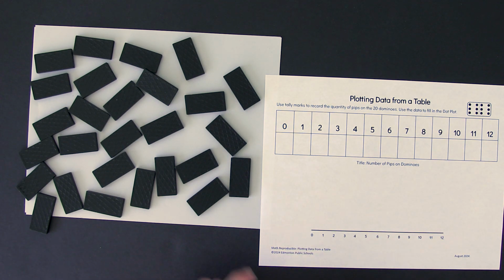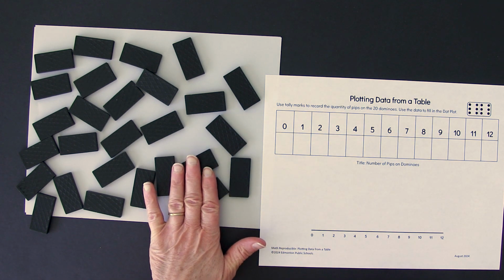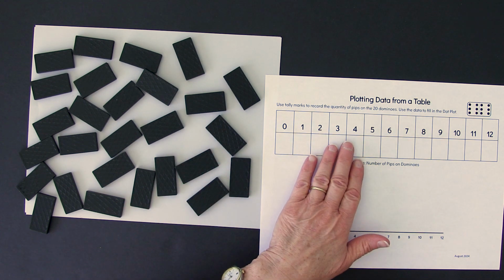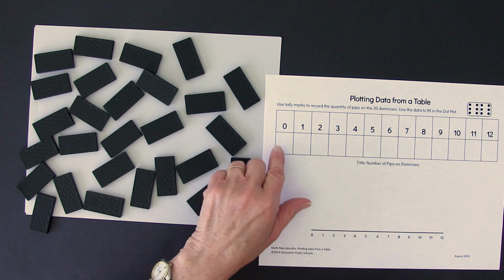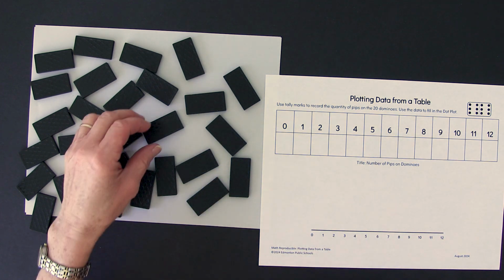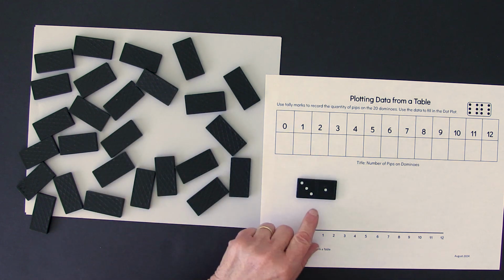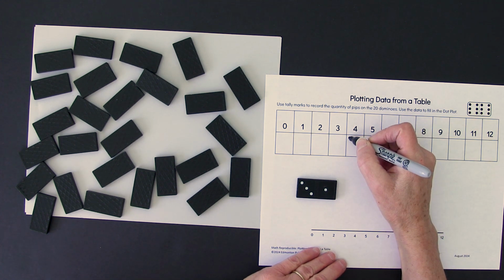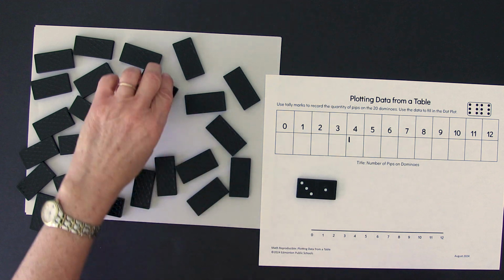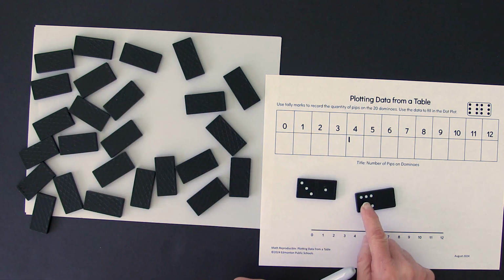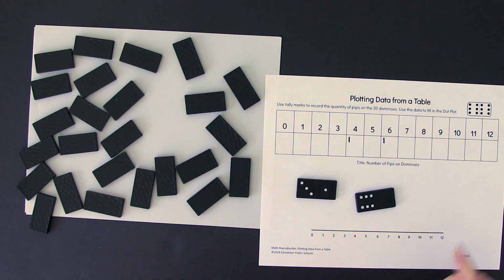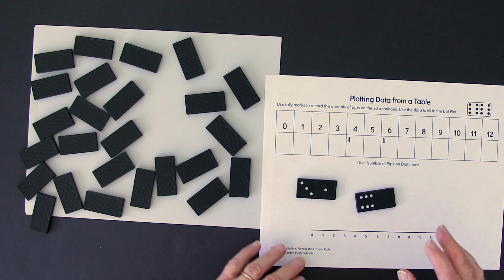So what I'm going to do is I'm going to flip over a domino. When I flip it over, I count how many pips are on that domino, and I place a tally mark where it would fit anywhere from 0 to 12. So I'm going to choose this domino, and I see I have 3 and 1, so that means I have 4 pips. Then I would flip over another one. This one's 6 and 0, so it's just 6. Now I would continue until I have flipped over 20 dominoes.